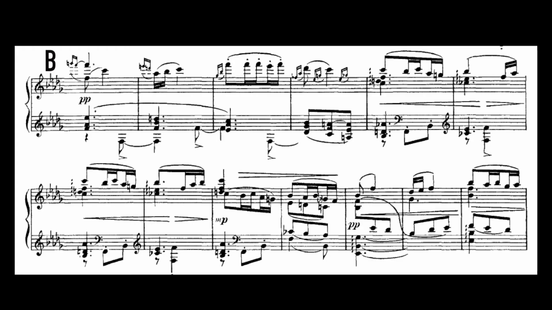We move into the B section, and we can see Ravel simply uses the opening theme again, slightly modified with different, more ambiguous harmonies in the accompaniment. He elaborates on the B subphrase further, bringing the theme down the registers into an E flat 9 chord.